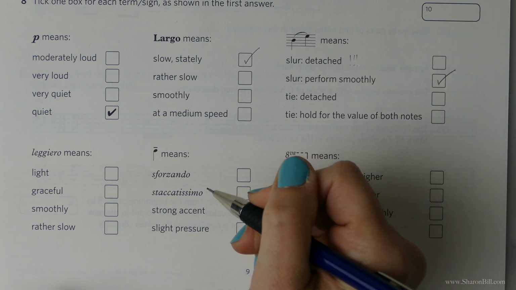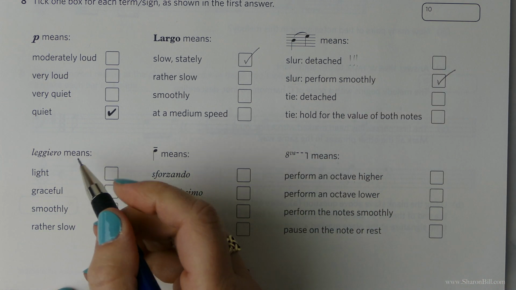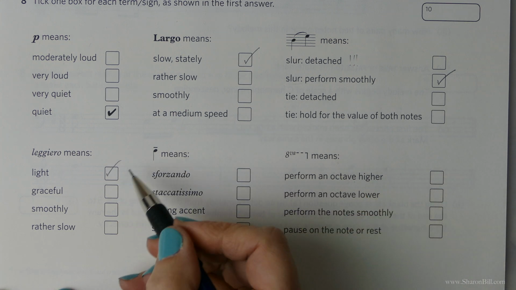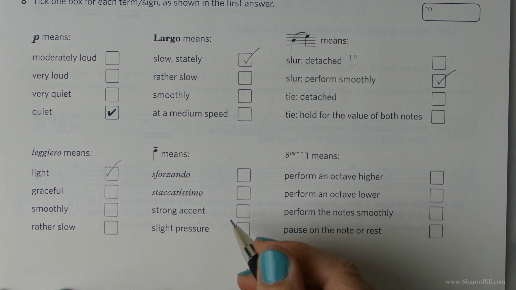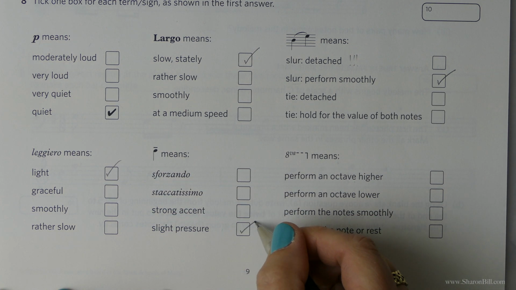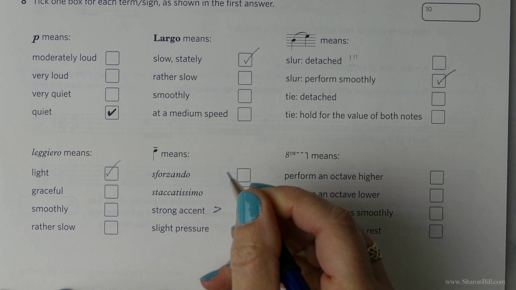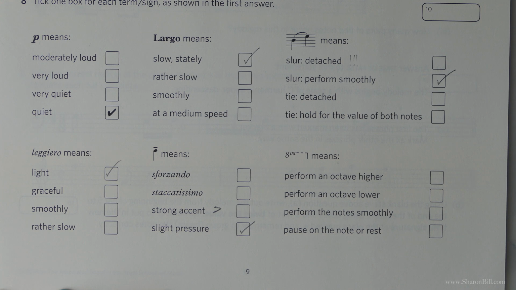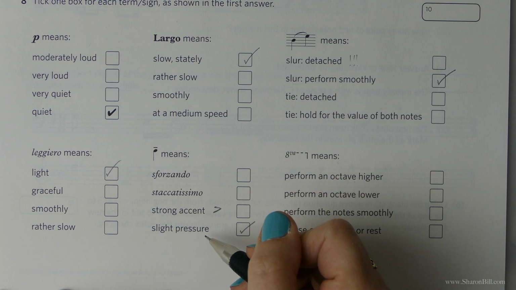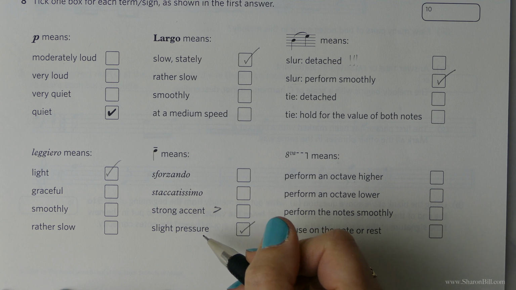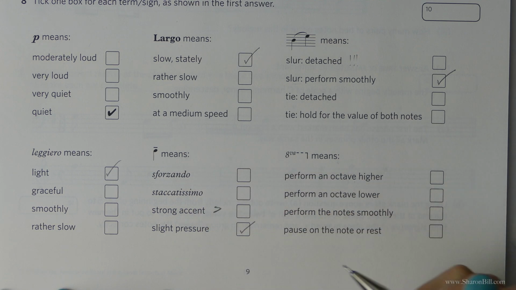Sneaky that was. Leggero means light. Here we have a tenuto mark, which is a slight pressure. It's not a strong accent, that would be that symbol. And it usually means also slightly detached as well, separated but not lessened in note value.